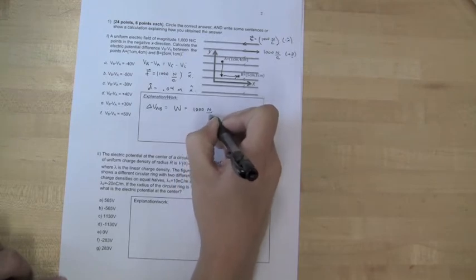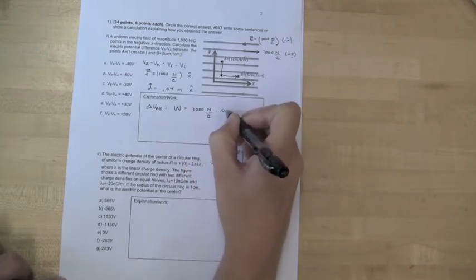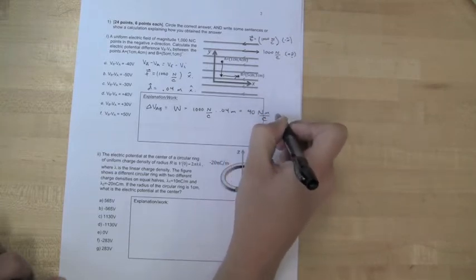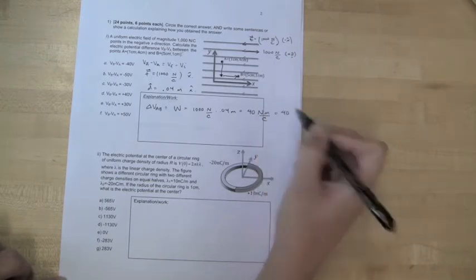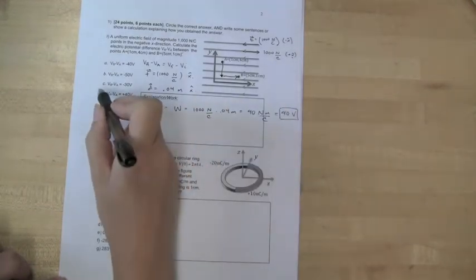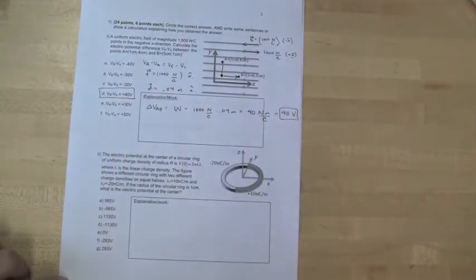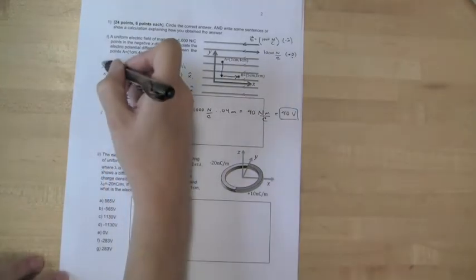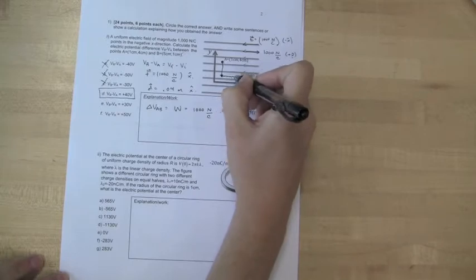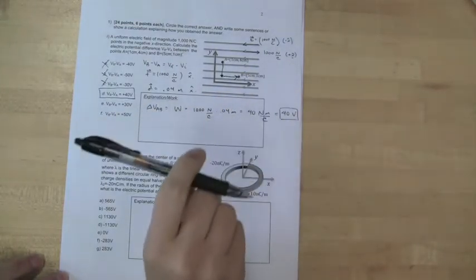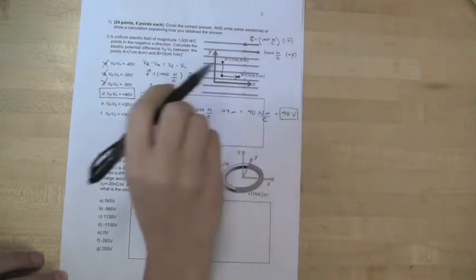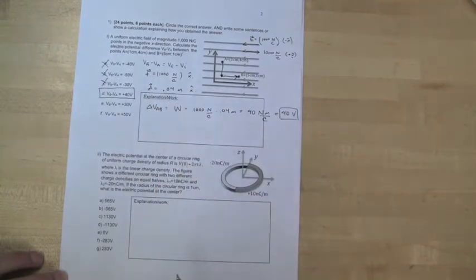So 1,000 newtons per coulomb times 0.04 meters is 40 newton meters per coulomb, and a newton meter is a joule, so this is 40 joules per coulomb, or 40 volts. So this is the correct answer. And we knew it was a positive answer, so we could have just eliminated these initially, since we're going to apply a force with the field. So we're applying a force in the direction we're going. So we're pushing in this direction and we're moving in this direction. So that's a positive force.